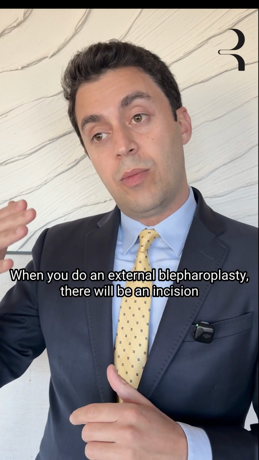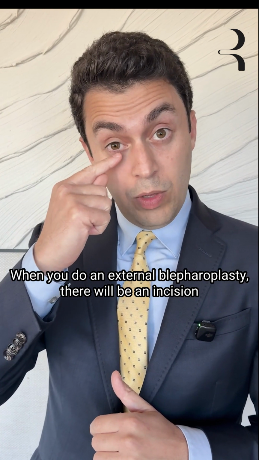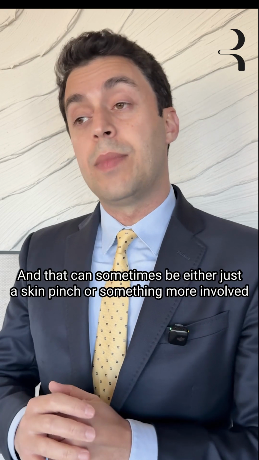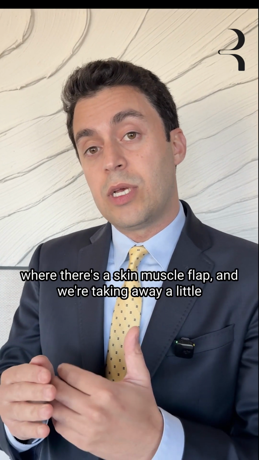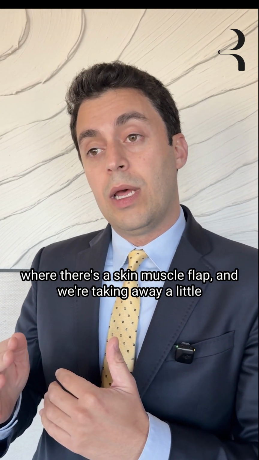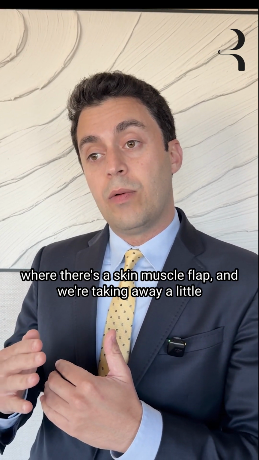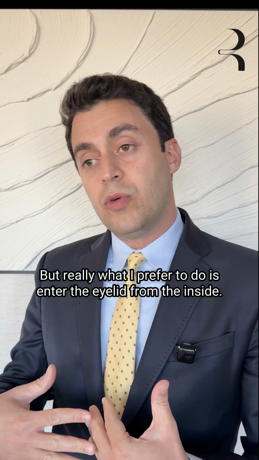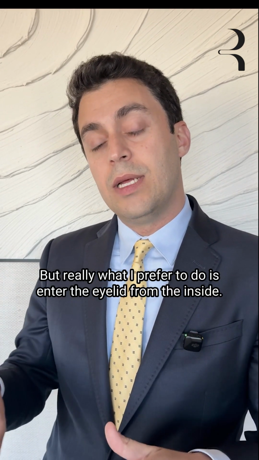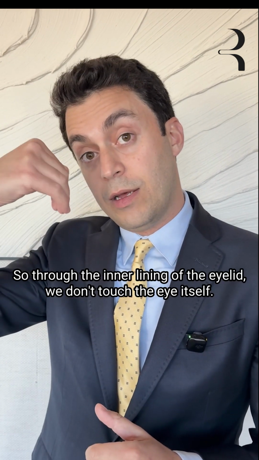When you do an external blepharoplasty, there will be an incision right underneath the lash line, and that can sometimes be either just a skin pinch or something more involved where there's a skin muscle flap and we're taking away a little bit more skin than that. But really what I prefer to do is enter the eyelid from the inside, so through the inner lining of the eyelid.